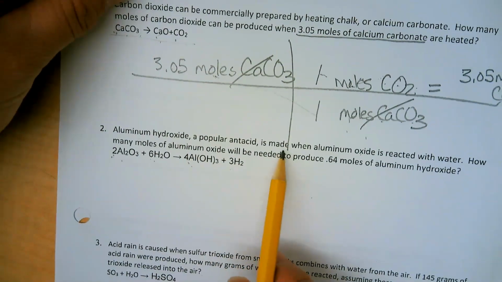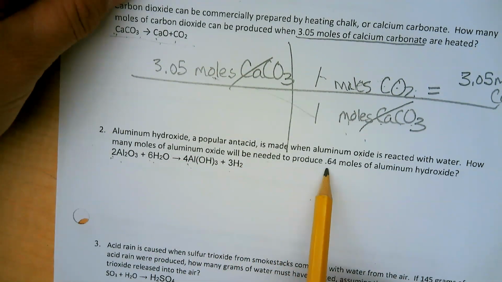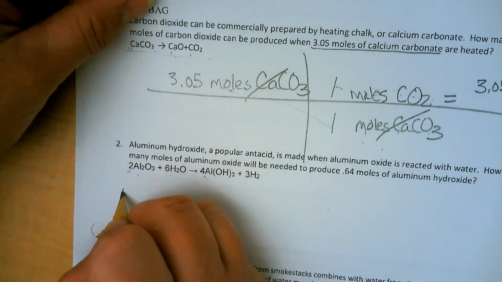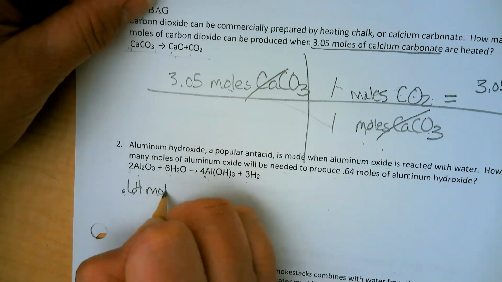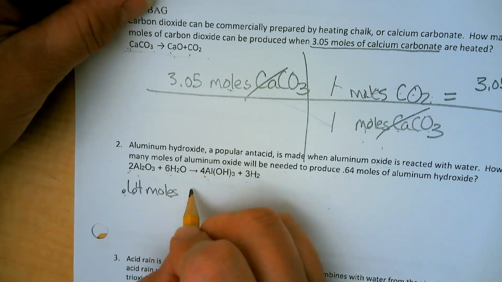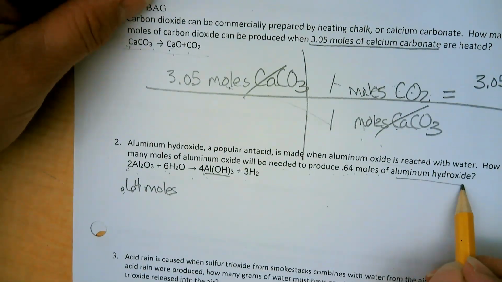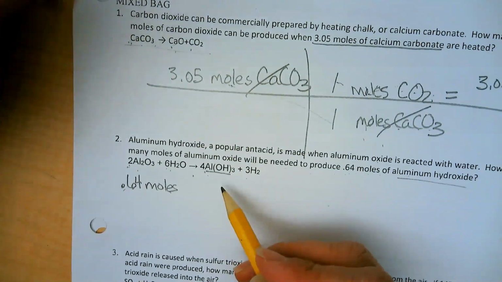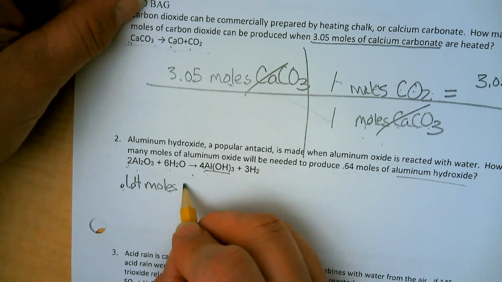Aluminum hydroxide is produced when aluminum oxide reacts with water. How many moles of aluminum oxide will be needed to produce 0.64 moles of aluminum hydroxide? So we start with 0.64 moles of aluminum hydroxide, which is this one. If you didn't know which one aluminum hydroxide is, then ask. Just ask. If I can't tell you, I'll tell you I can't tell you, but it doesn't hurt to ask during a test.